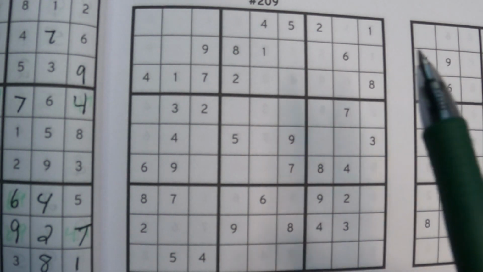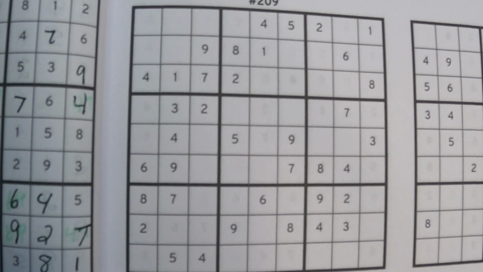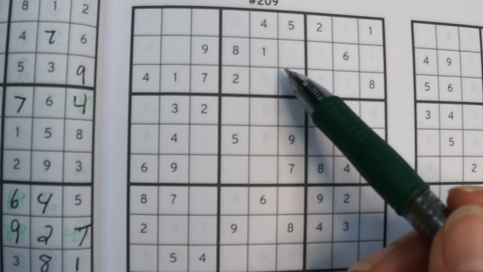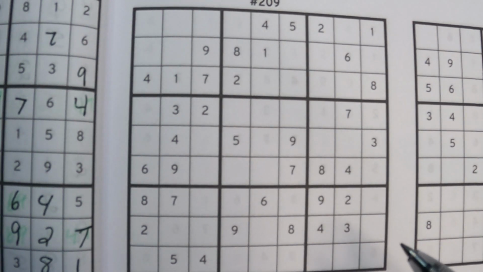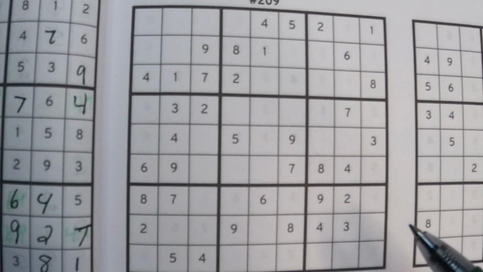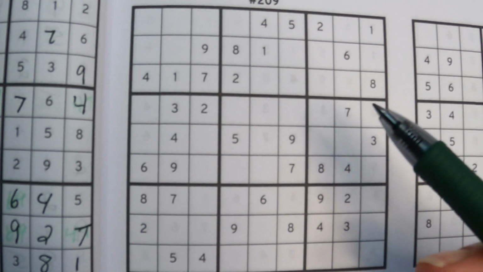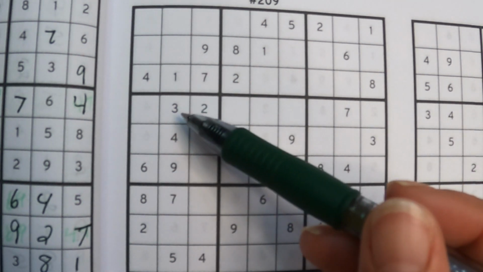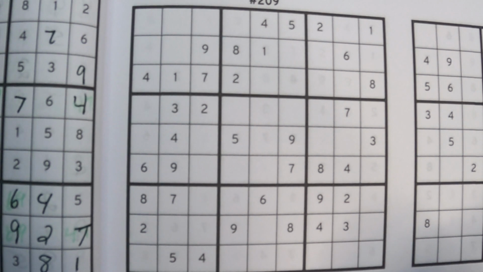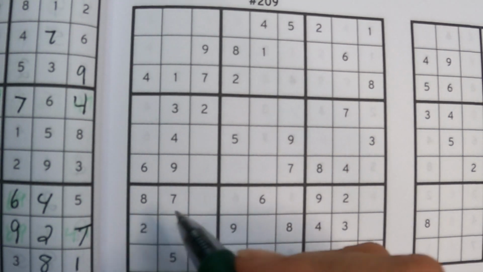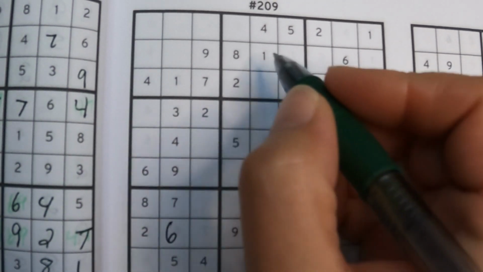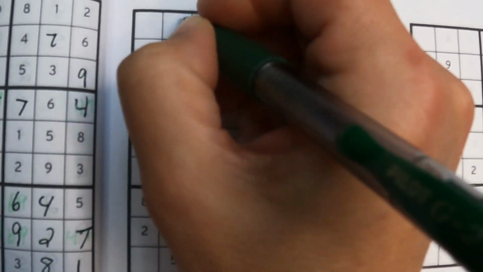All right, looks like today we're doing number 209. If we start, where shall we start today? Let's do this column. Looks like we're missing a 2, 6, and 8. We've got 2 and 8 here, so this is our 6. We've got an 8 here, so 2, 8.